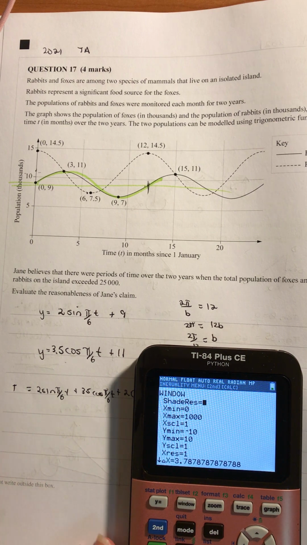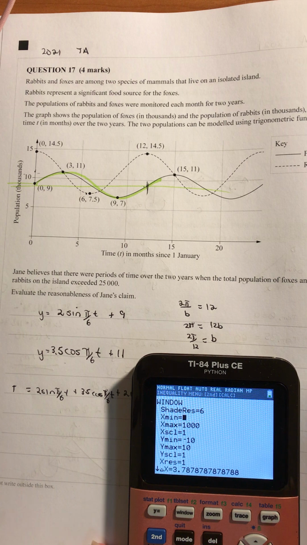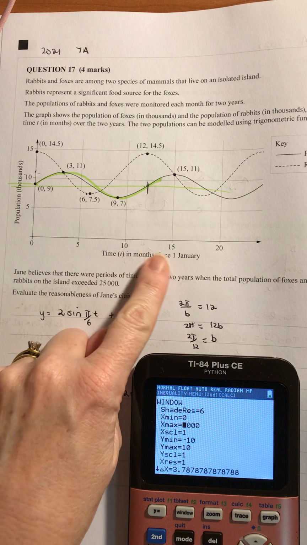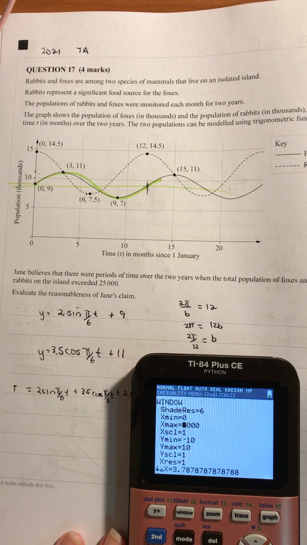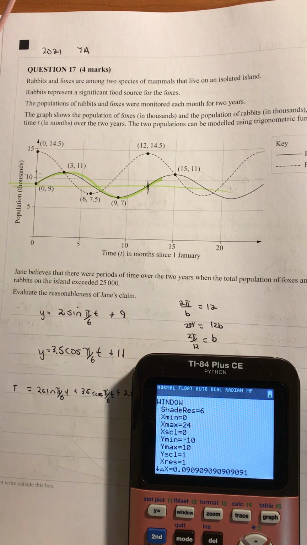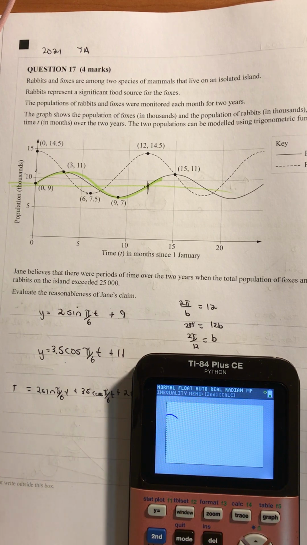And I'll go to my window. I've gone from the X max to 1,000, which is why I can't see it. We're looking over 2 years, and ours is in months here, so if I put between 0 and 24, that should be plenty. I also know it's going between 0 and 15 on my graph here, but I'm looking for whether it goes over 25,000 when it's the total, so I want to make sure I've got enough space there. So I'm going to put between 0 and 30, and then I'll be able to see, hopefully, that graph there and what I'm looking at.